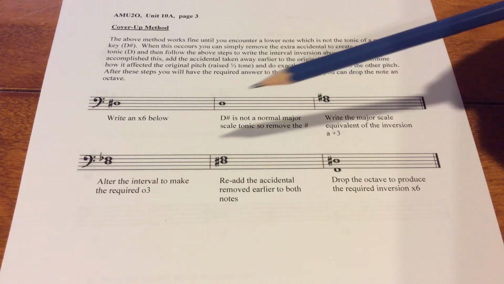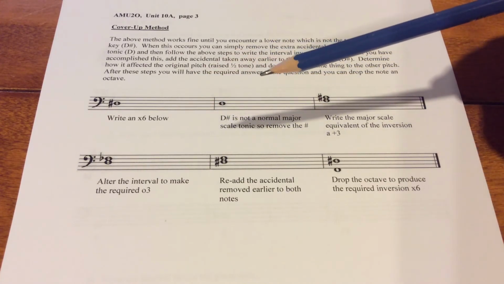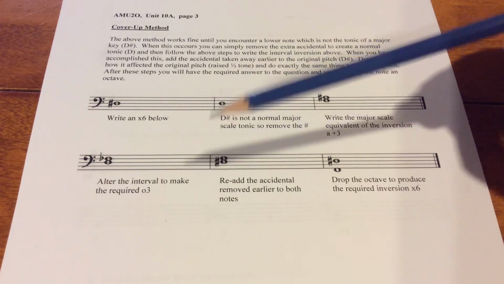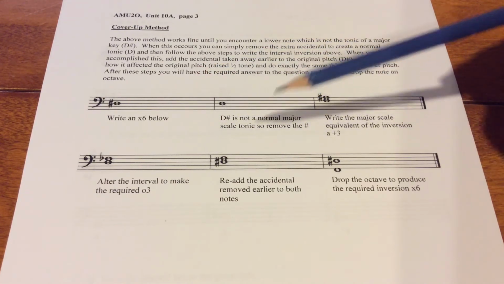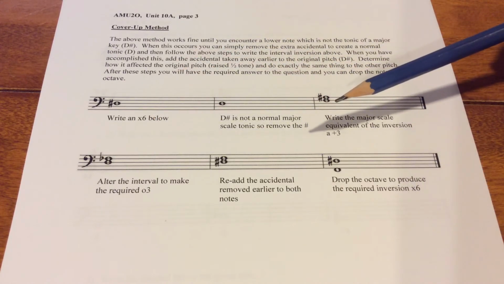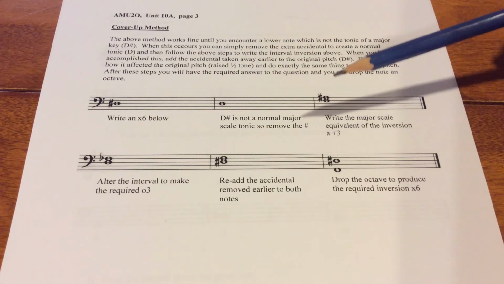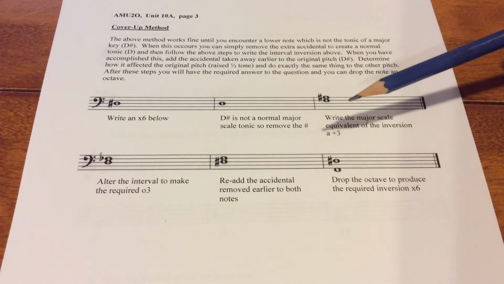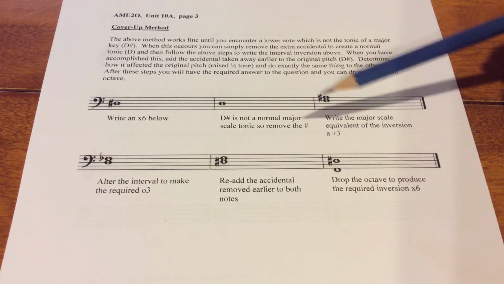Okay, so what is an augmented sixth below a D? Well, what's the inversion of that? It would be a diminished third above a D. I'm actually not quite sure why this question is, that's actually an error there.